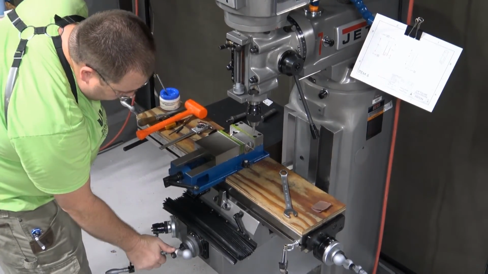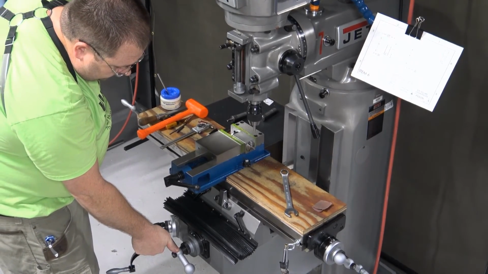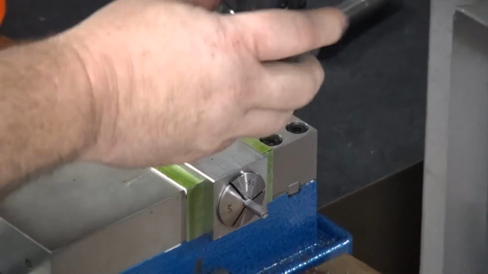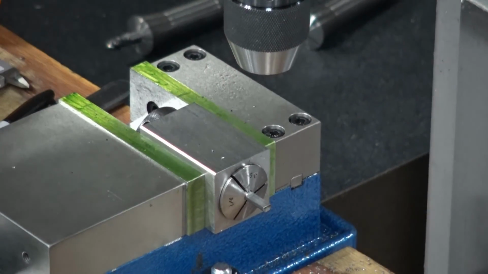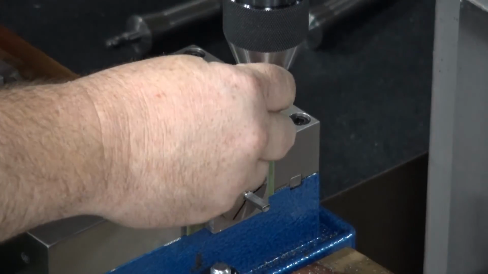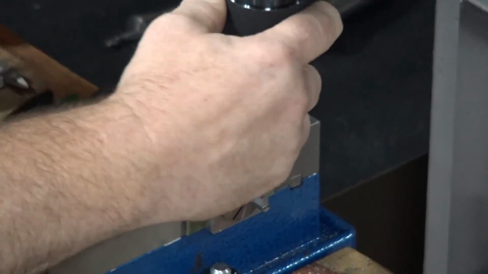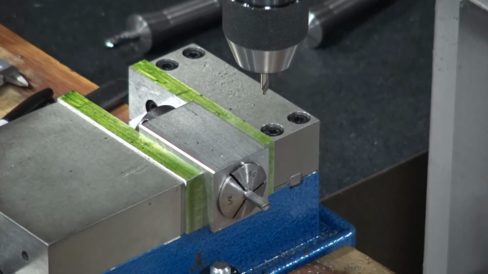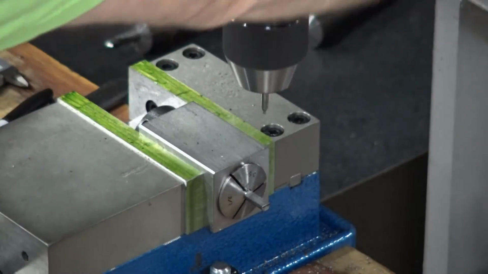So another 125 thousandths. Now I'm sitting in position. I'll lock my y-axis. We're going to put our center drill in. We're confident that we're on center. We're confident we're at the position. So now we're going to do the center drill.